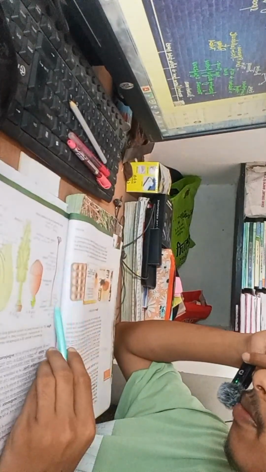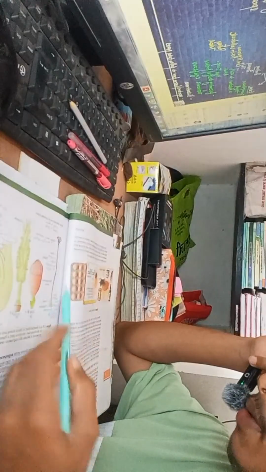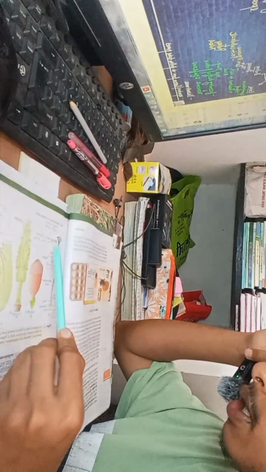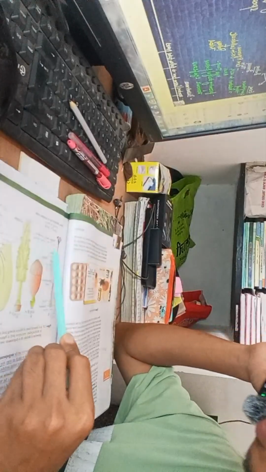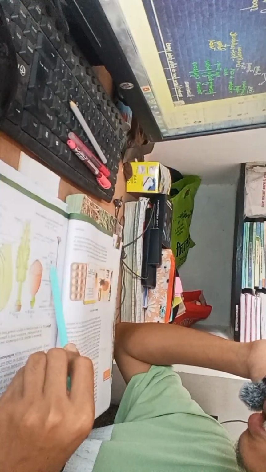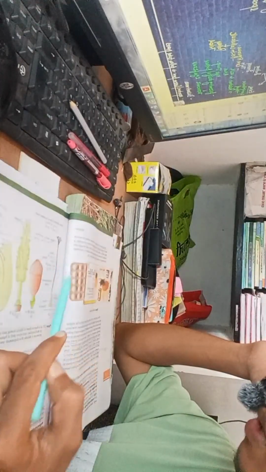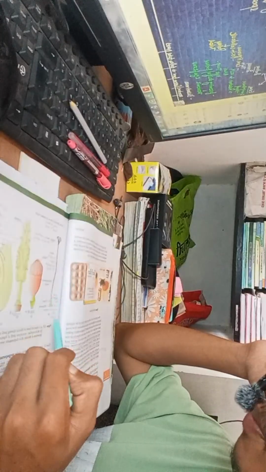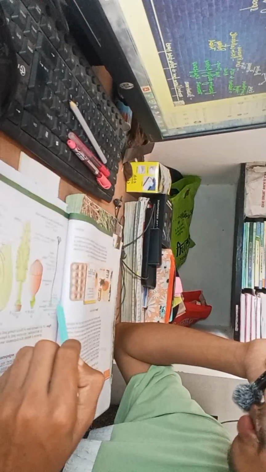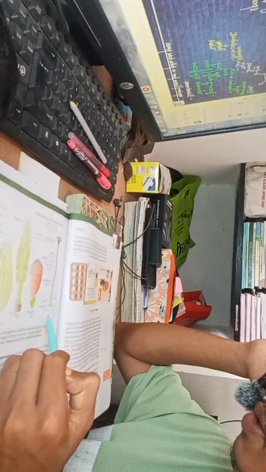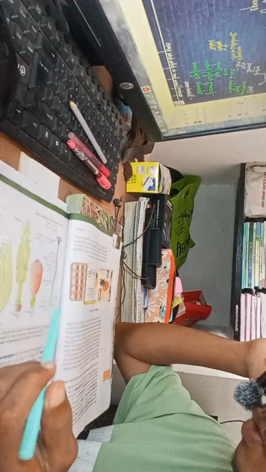Okay, so this is the pistil of a flower. It consists of a stigma, style, and ovary. The stigma is the landing platform for pollen grains. The style is the elongated slender part beneath the stigma, and then the ovary, which is the basal bulbous part. Inside the ovary is the ovarian cavity, which we also call the locule.